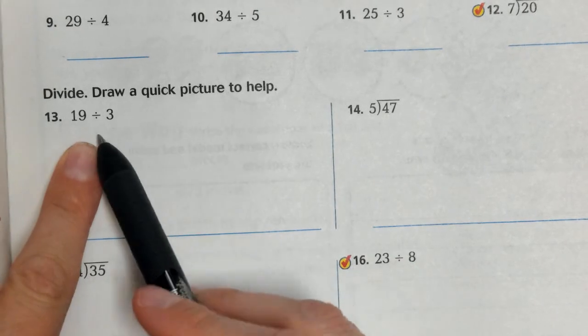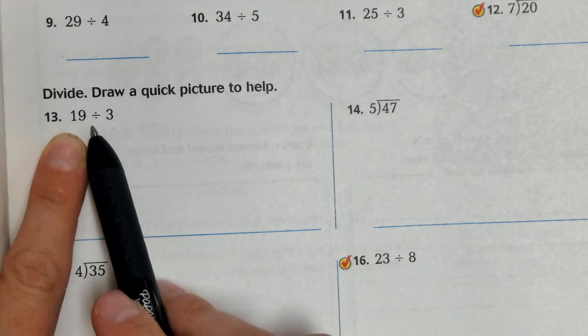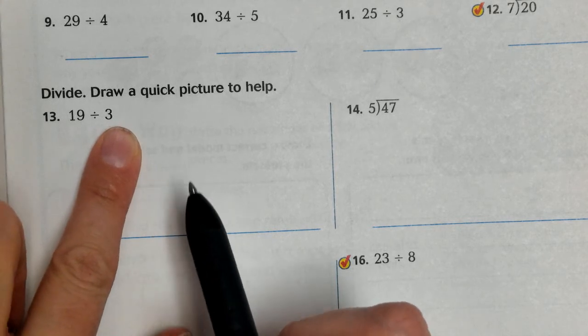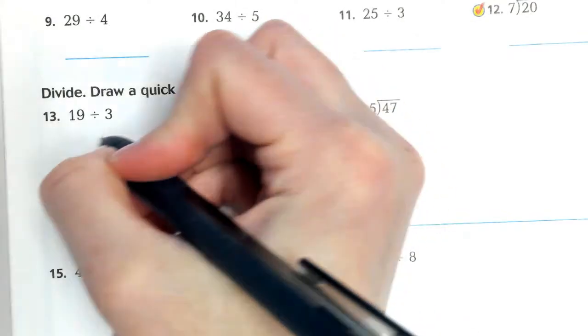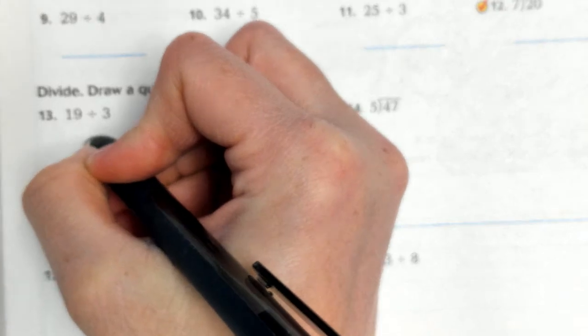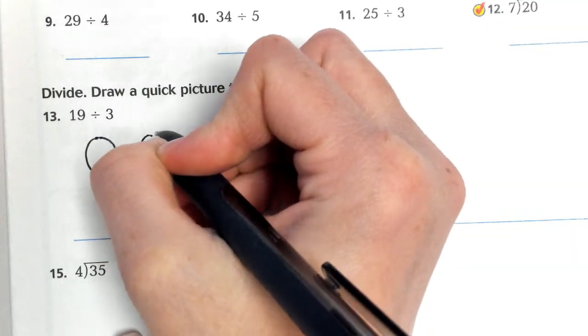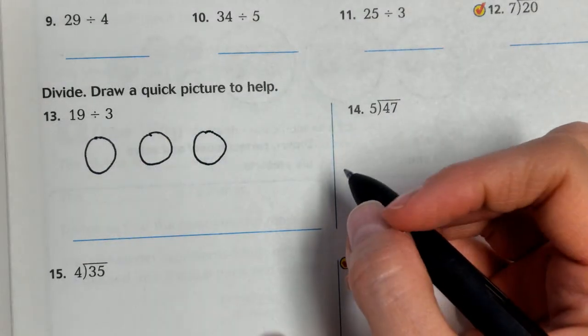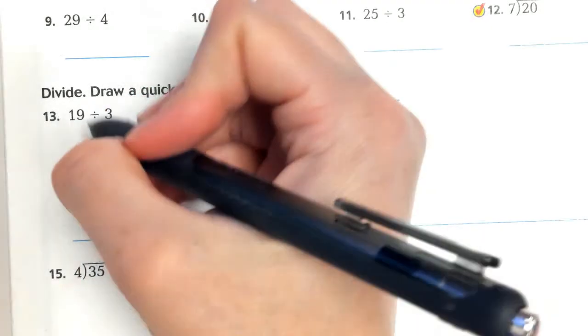So, number 13, I have 19 and I'm dividing it by 3. So I have 3 groups. And I'm going to divide 19.